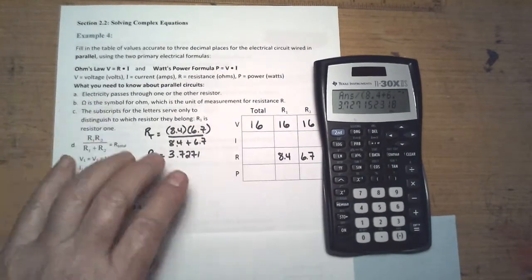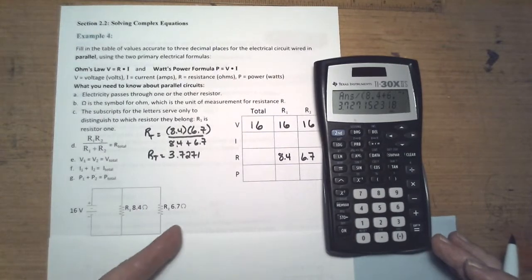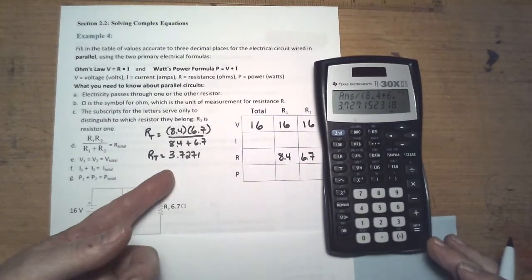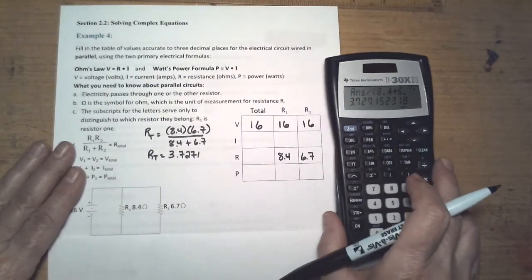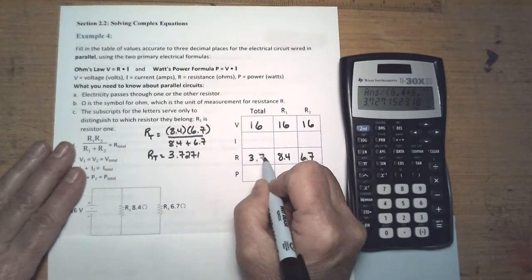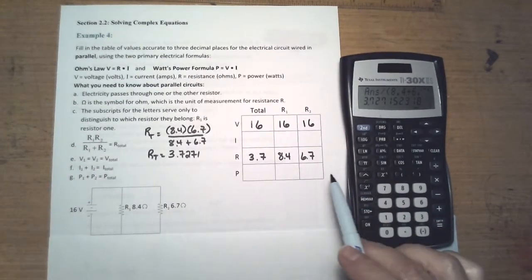I get 3.7271. Now, how do I know where to cut this thing off? Well, let's take a look at the information that's given in the problem. It only takes it out one place, so it would be safe to say that we should just round ours off to one place as well. So this is going to be 3.7. All right, so I'm ready to find my current and I'm ready to find the power.